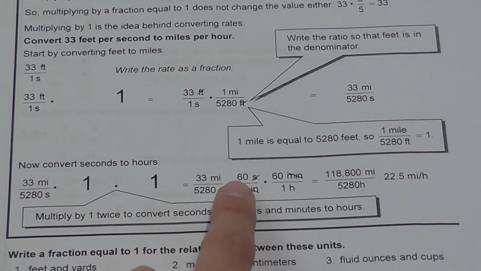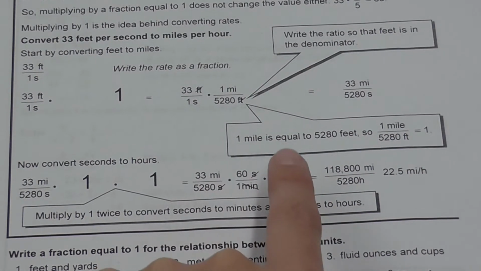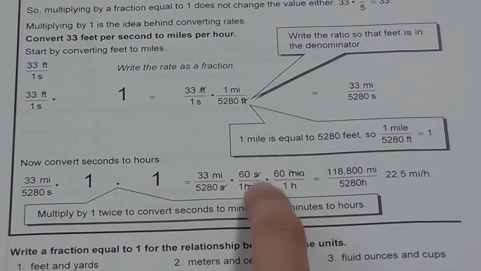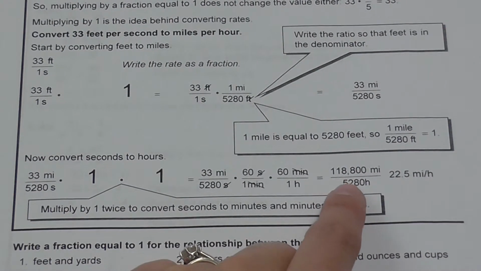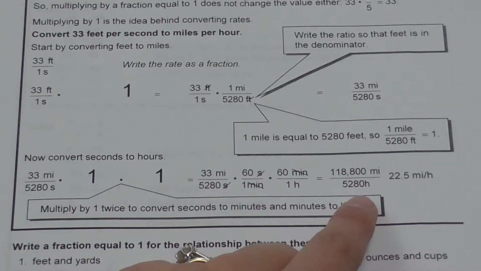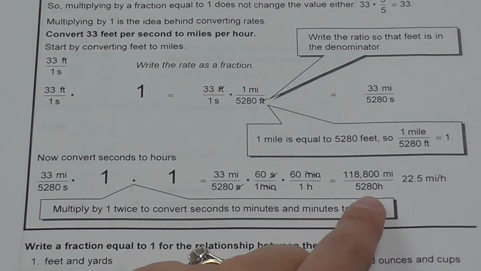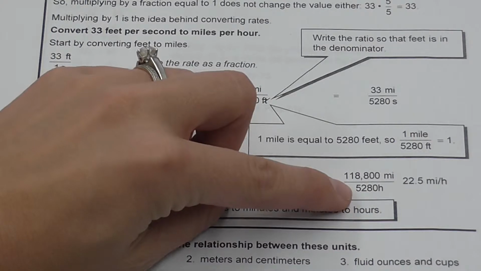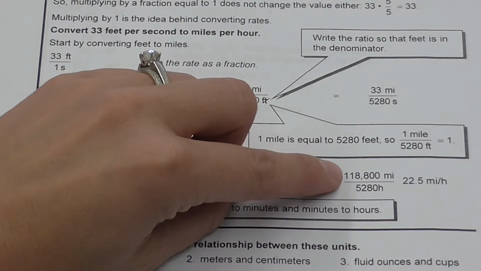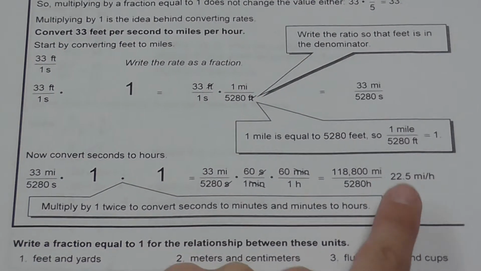So we take our 33 miles per 5,280 seconds and multiply that times 60 seconds in 1 minute. We're putting the seconds on top because we want seconds to cancel out from the seconds on the bottom. Then we're going to multiply that times 60 minutes in 1 hour, again, so that the minutes unit will cancel out. So what we're left with when we multiply straight across is 118,800 miles in 5,280 hours. The very last step is to actually work this fraction out, meaning I'm going to divide 5,280 into 118,800 miles. And when you do that, you're going at 22.5 miles per hour. So that's how this works.